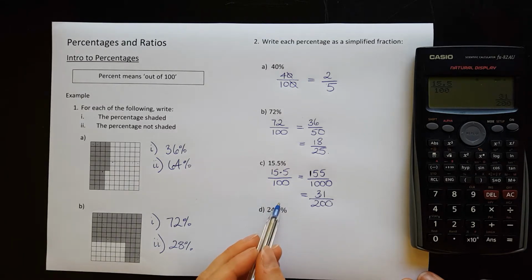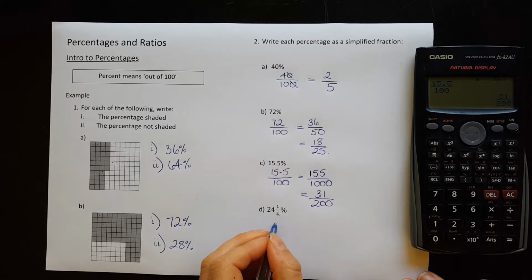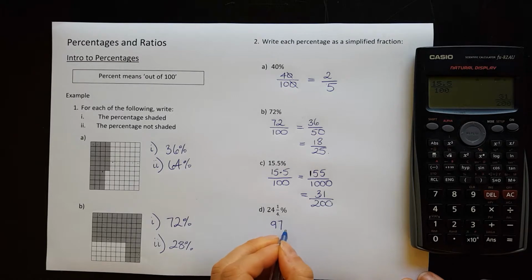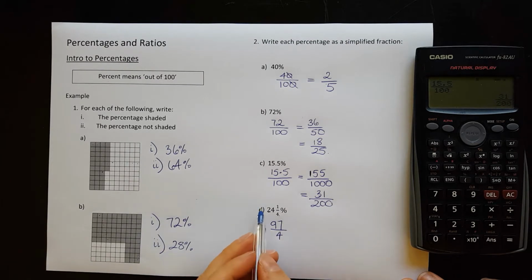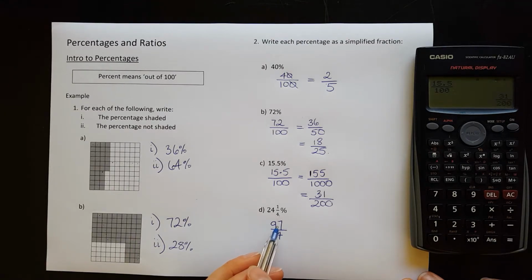And then you have to add on the top number, which is a 1. That will make 97 over 4. Okay, so that's just rewriting that percentage as an improper fraction. Now, because it's a percentage, I want to turn it into a fraction, I have to divide that by 100 still.